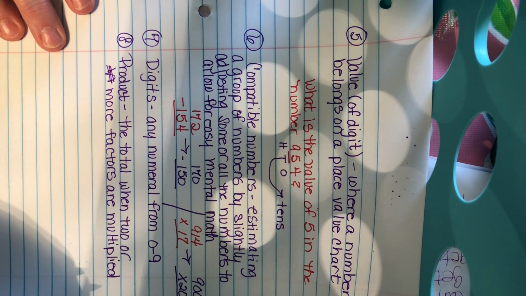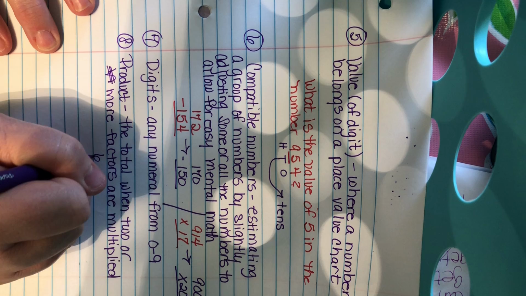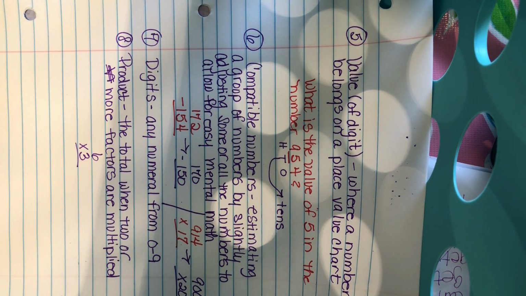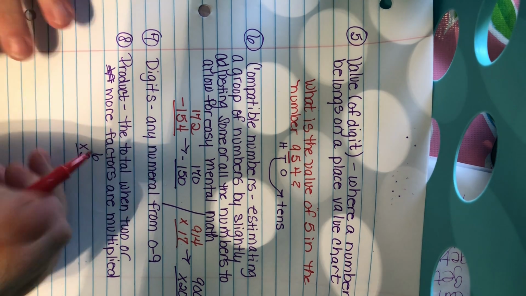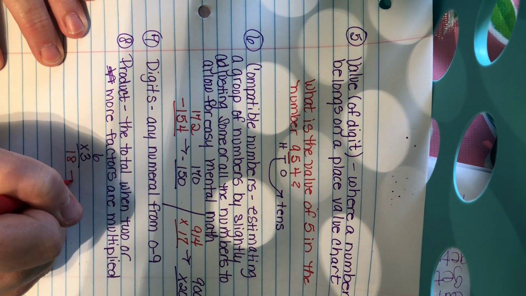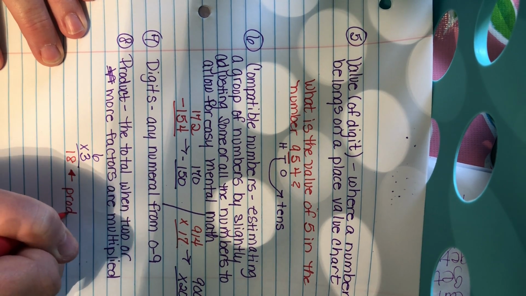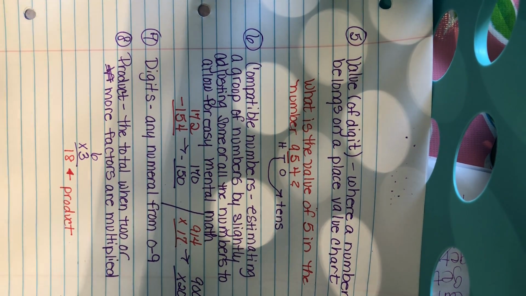Okay, so we're going to do that here. If I have 6 times 3, my product is 18. I'll try to squeeze 9 in, and then I'll need another piece of paper. Well, I'm going to need another piece of paper anyway, so let's do that.